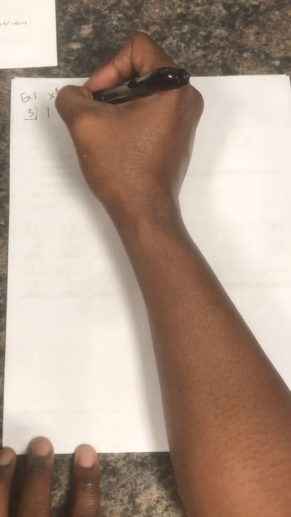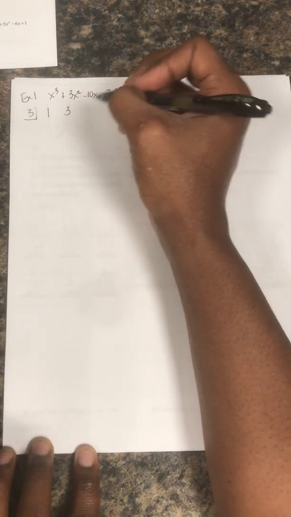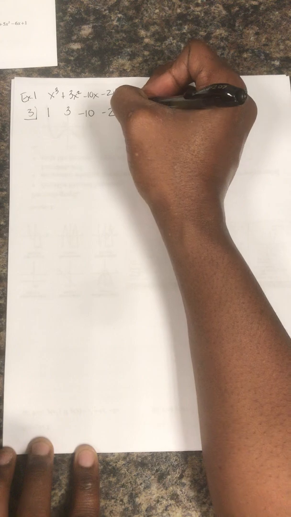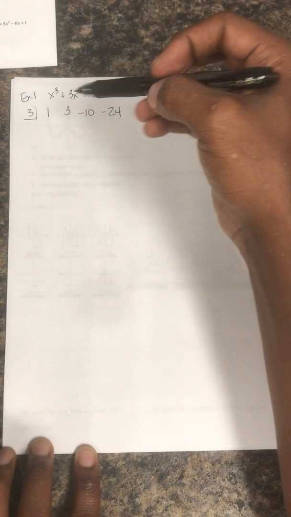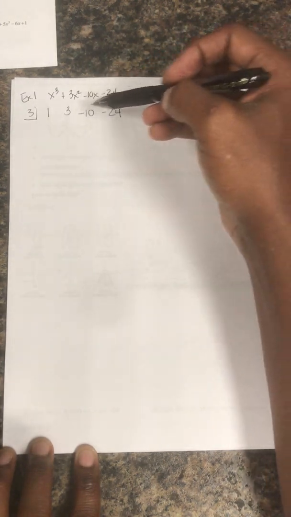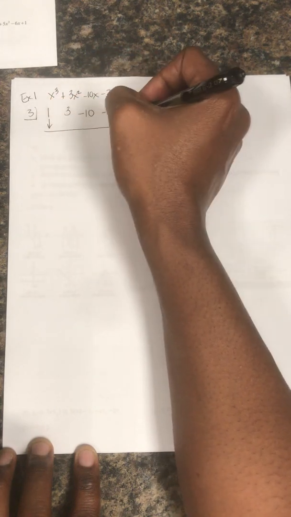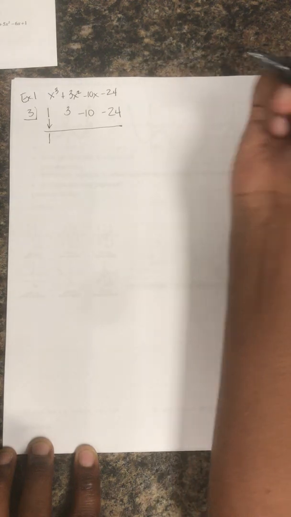So we bring down a positive 3, negative 10, and then lastly negative 24. Okay? Just like we've done before, this is just a regular synthetic division problem. All we're doing is bringing down our coefficients and then multiplying like we did before. So we come down here, draw our line, arrow, and then we bring the first coefficient down.